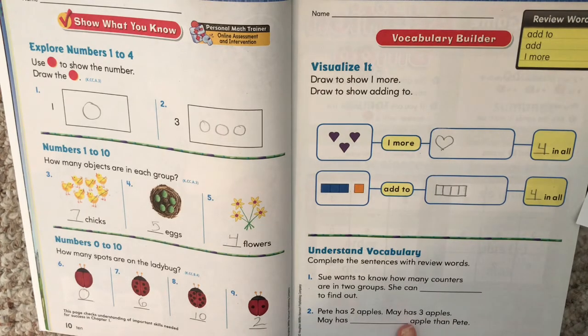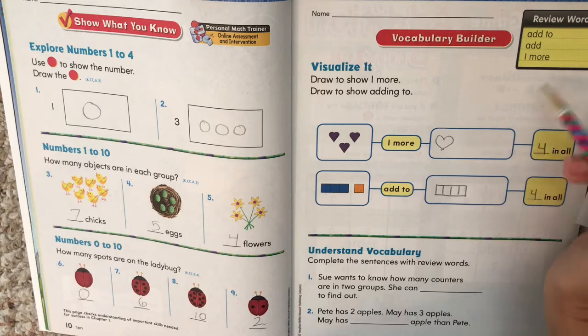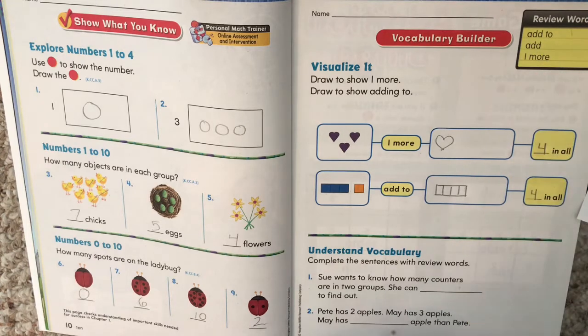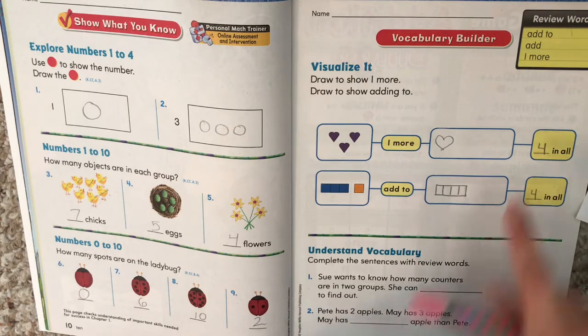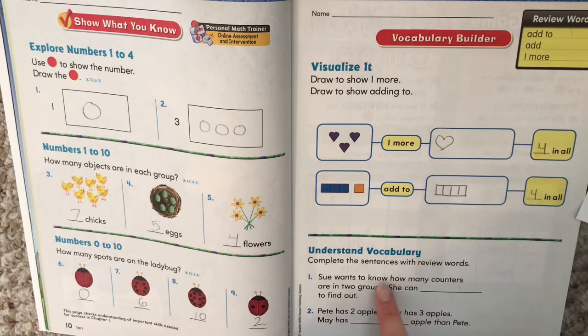All right, understand vocabulary. Complete the sentence with review words. Okay, so that means we're going to use these words at the top to fill in the blanks down here. All right. Sue wants to know how many counters are in 2 groups. She can blank to find out. Okay, so let's think of our review words. Sue wants to know how many counters are in 2 groups. She can blank to find out.